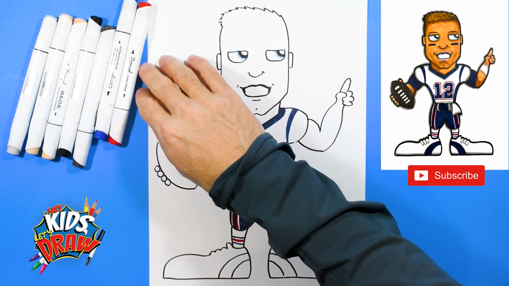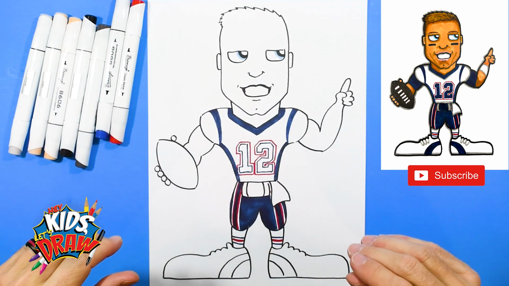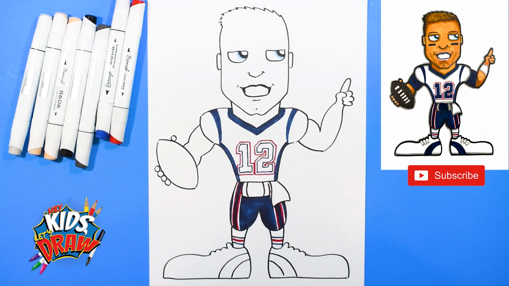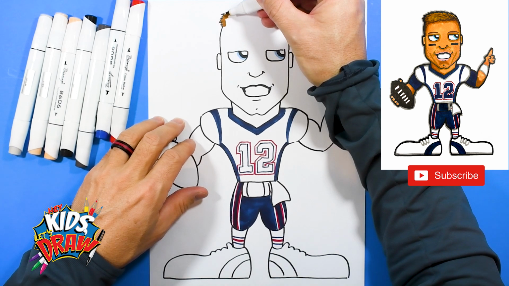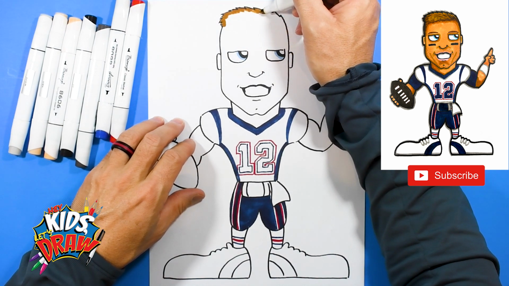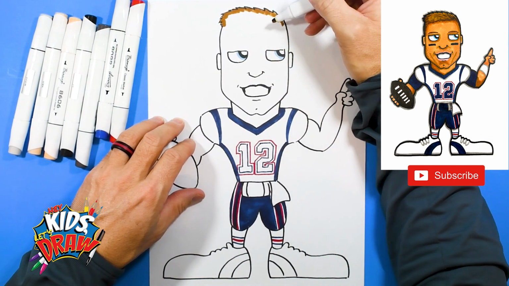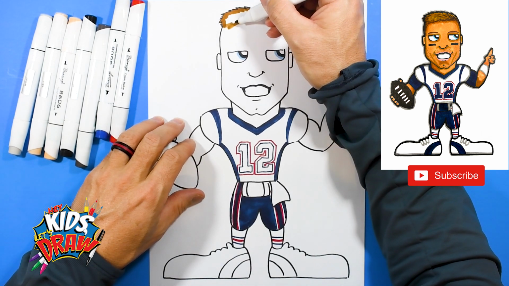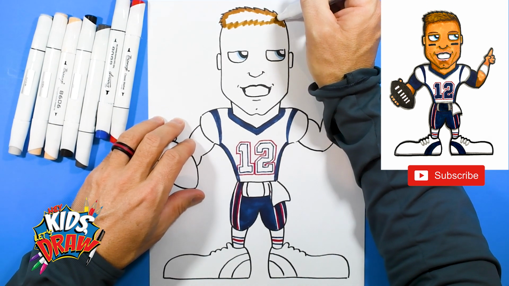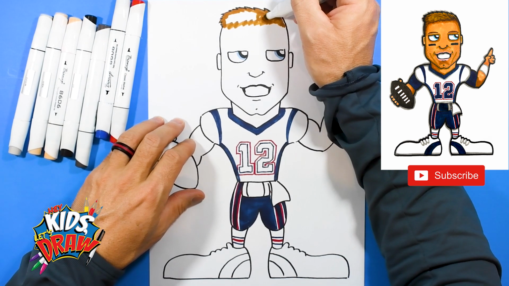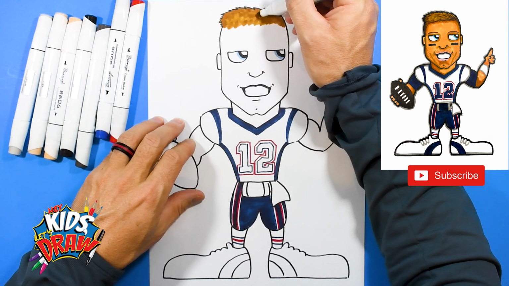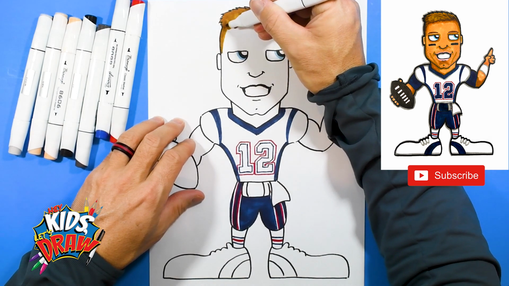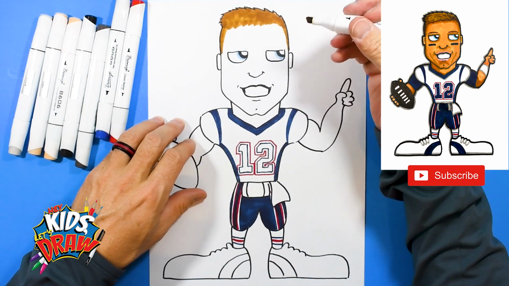So now what we're gonna do is we are going to get a light kind of a blonde brown color, and we're gonna color his hair, kind of scribble that hair color in. He's got, make some zigzags and then fill this in with this kind of a light brown. Coming down the sides there.